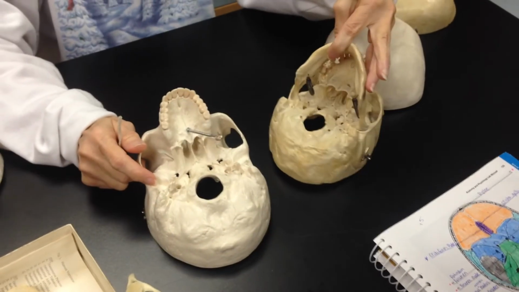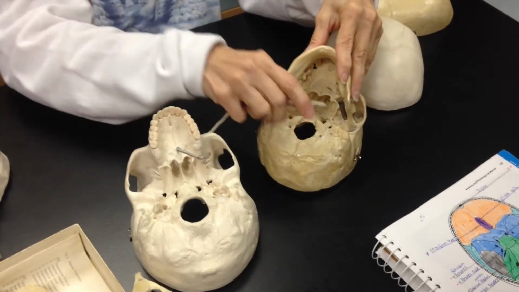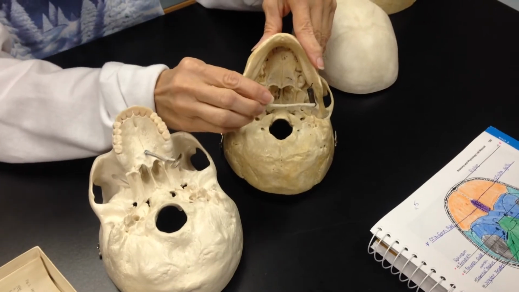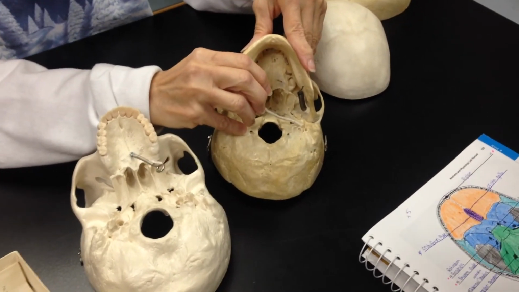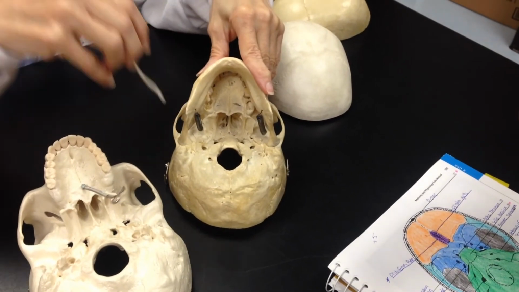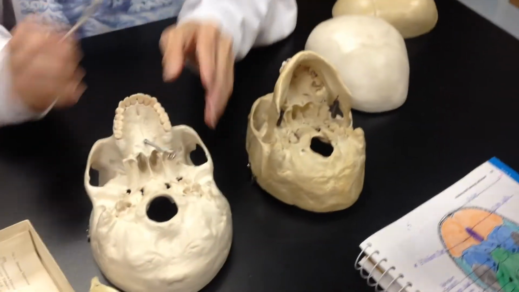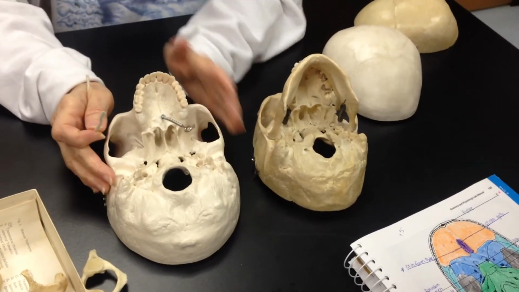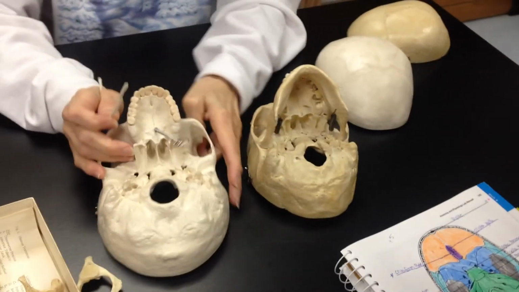Now this one has the mastoid, but the styloids, since it was real bone, have been broken off. This one's tip is broken off, and this one's broken off altogether. So if I have to use a styloid process, I'd be using this skull, if I want you to figure those out.